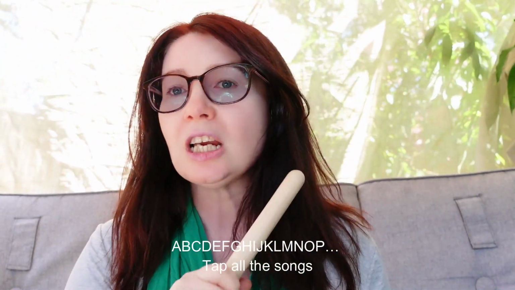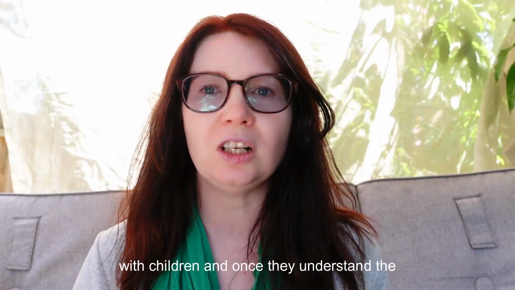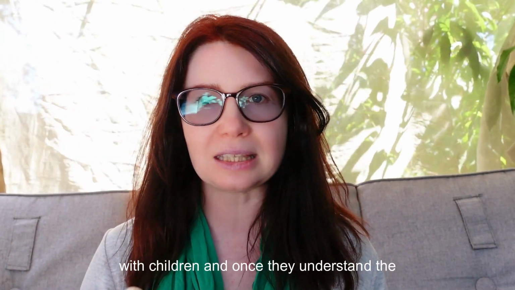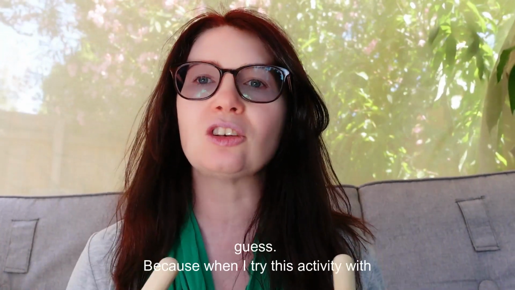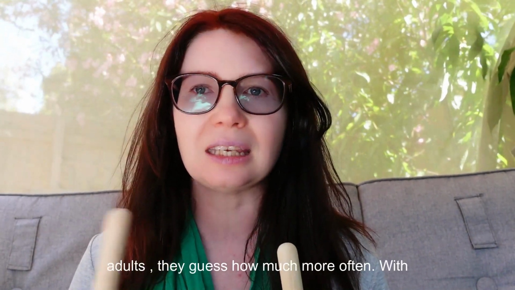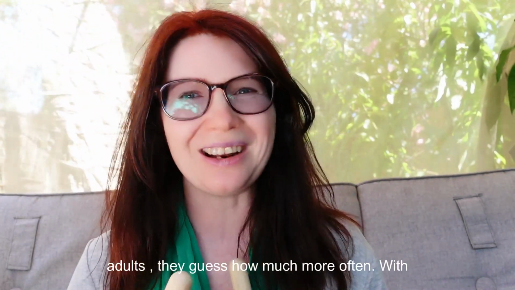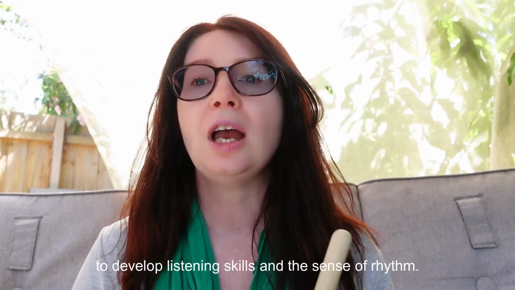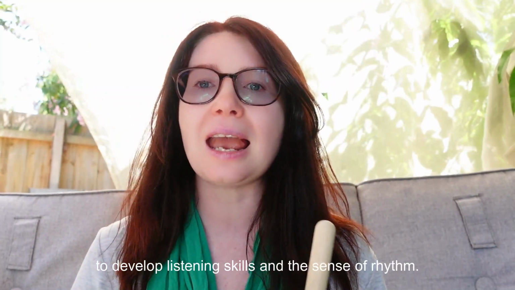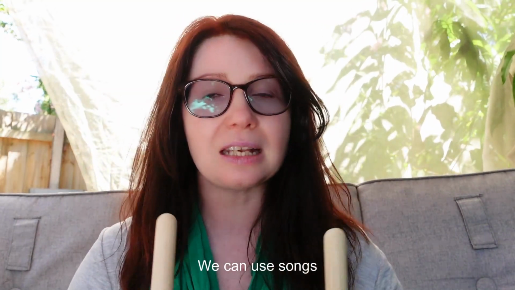First, you can actually tap all the songs with children, and once they understand the rhythm of the song, it's easier for them to guess. Because when I try this activity with adults, they guess much more often. With children, it's not so common. But the idea is to develop listening skills and rhythm. Yeah, the sense of rhythm.